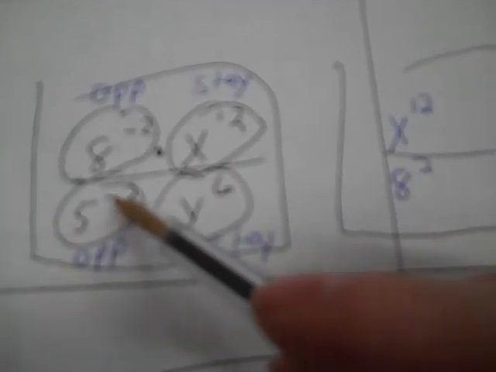This says stay. It's on top now. It stays on top. Stay means keep it on the same side. Okay, my next factor here, that's opposite. So it's on bottom now. What's the opposite of the bottom? It's top. So times 5, and the negative 2 switches to a positive 2. This says stay. It's on bottom. It stays on bottom. So I have x to the 12th, 5 to the 2nd, 8 to the 2nd, y to the 6th.